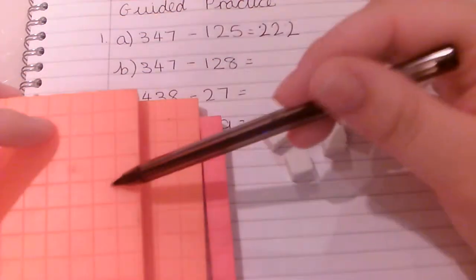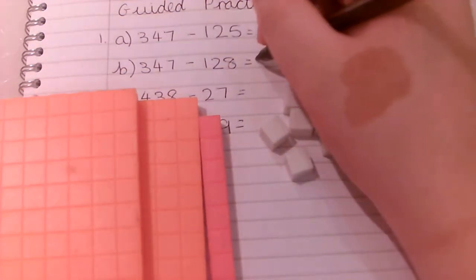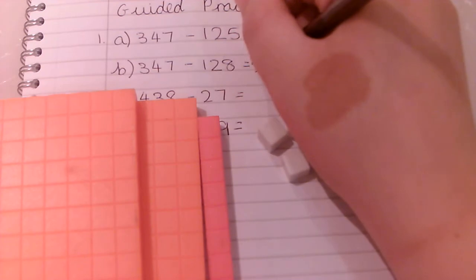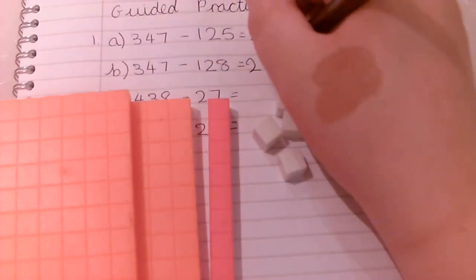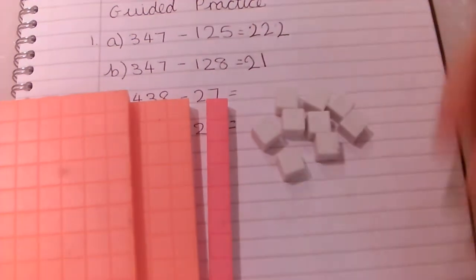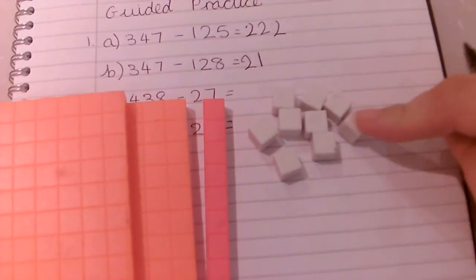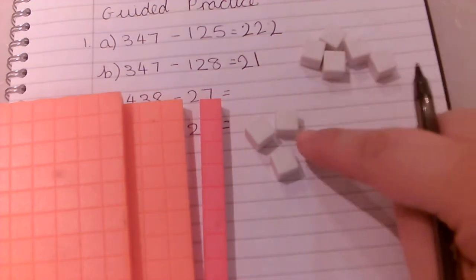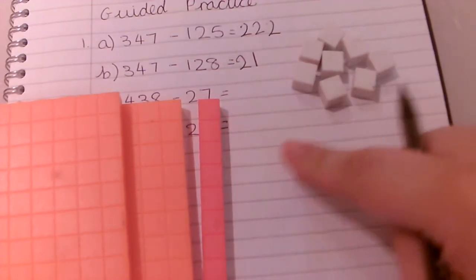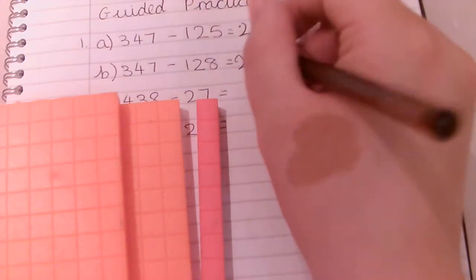So we've got 2 hundreds left. We only have 1 ten left, so 1 goes into the tens column. And how many ones do we have left? 1, 2, 3, 4, 5, 6, 7, 8, 9. We have 9 ones left.